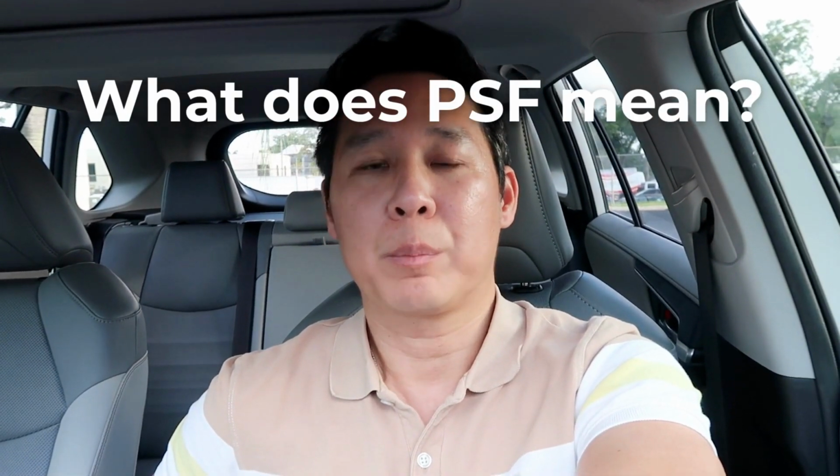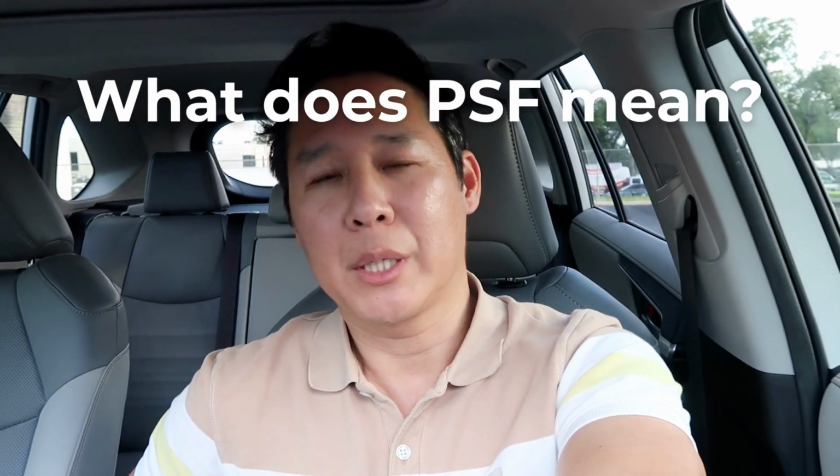PSF stands for per square foot. That's pretty self-explanatory. It's often used to describe the per square foot increment of something. For example, a lot of times the rent in commercial leases is quoted in a per square foot number. So in Miami it could be 50 a square foot, in Tampa it could be 40 a square foot, and so forth. And at least in Florida, that per square foot number is annual. But in places like California, it could be a per square foot number monthly.